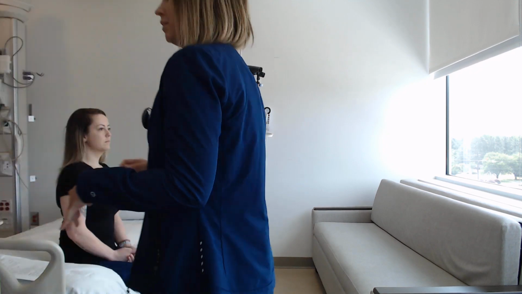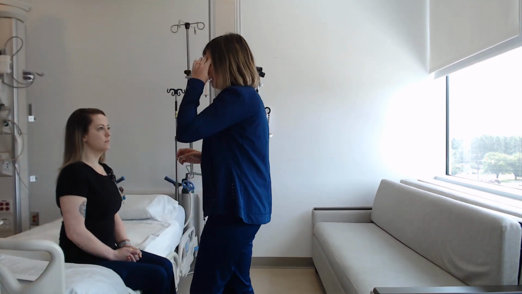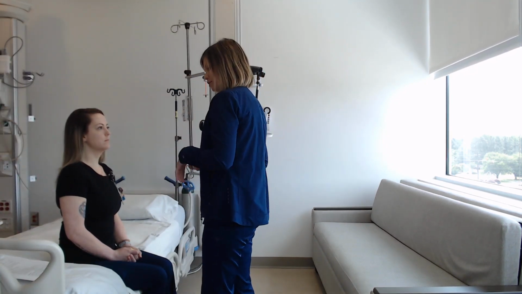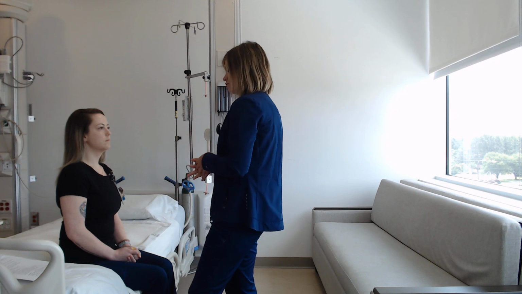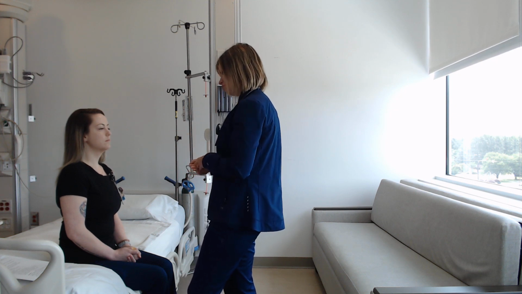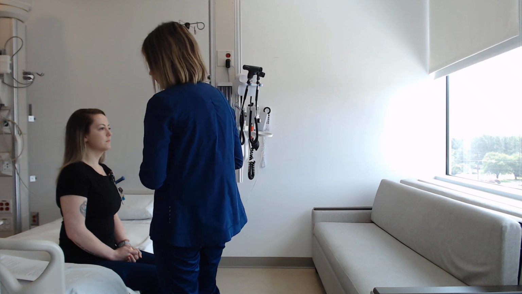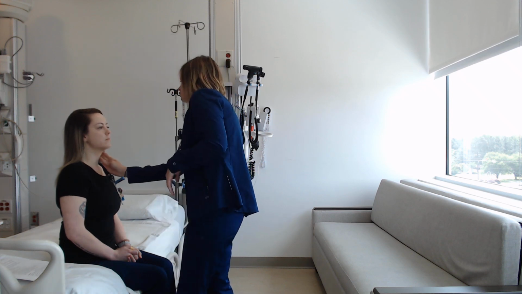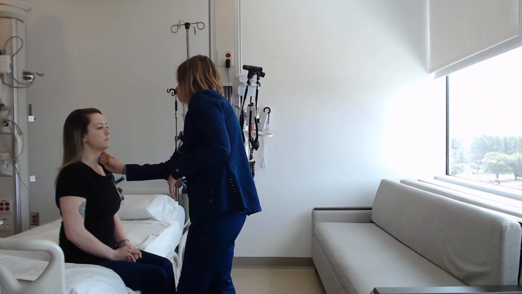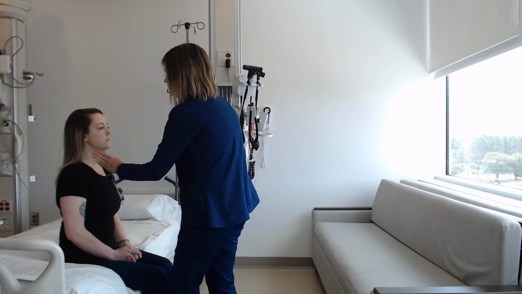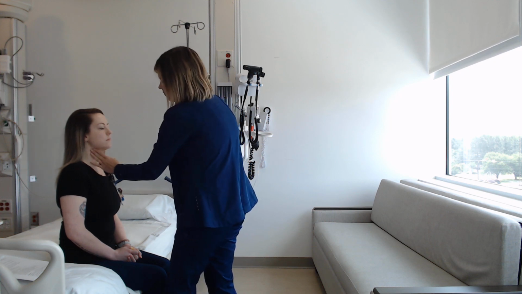So now we're just going to assess your anterior chest. So there's no signs of distress. Her chest movements are symmetrical with breathing. Her AP lateral diameter is 1 to 2. So I'm just going to assess carotid pulses. And they are symmetric 2+ bilaterally.